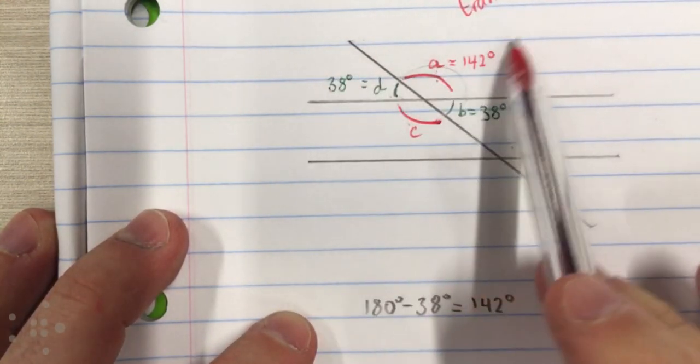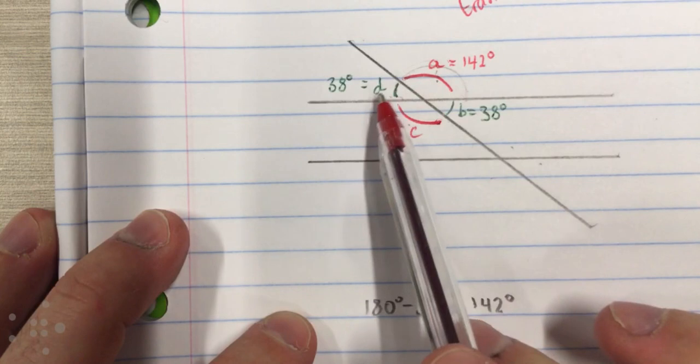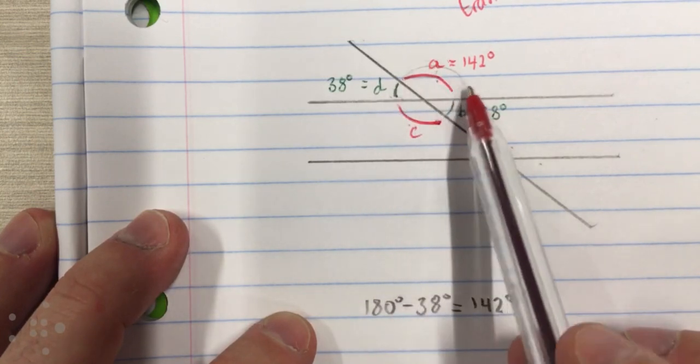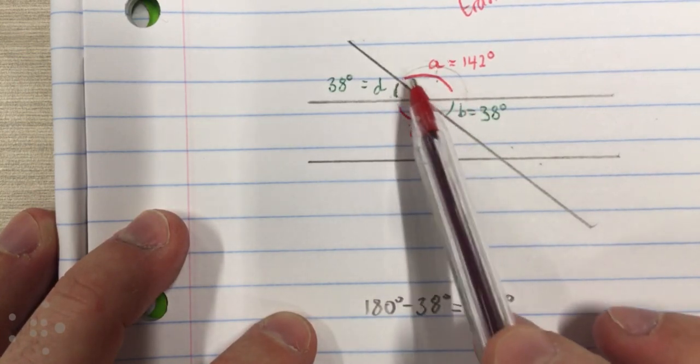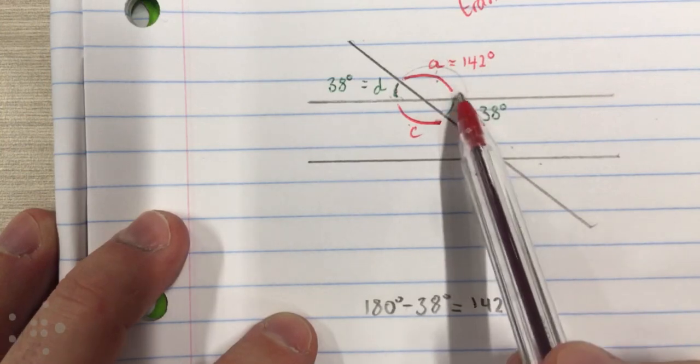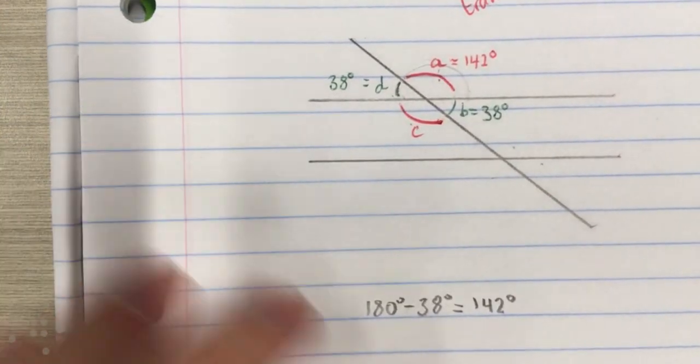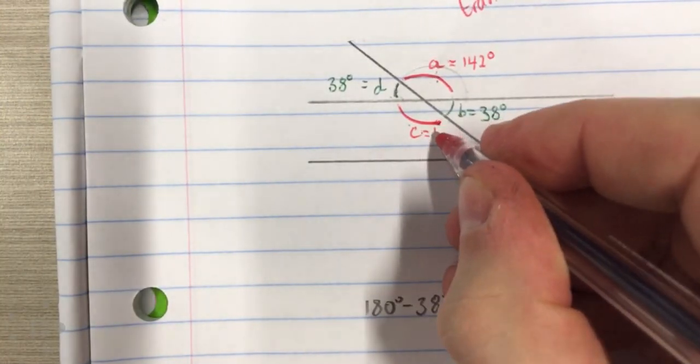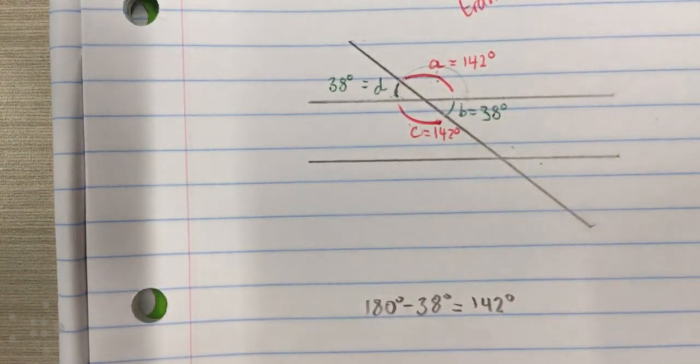Because those two numbers added up equal 180. So we know that D plus A altogether is 180. D is 38. Add it to 142, we have 180. And we know that opposite angles are the same, so we instantly know this is 142 degrees too.